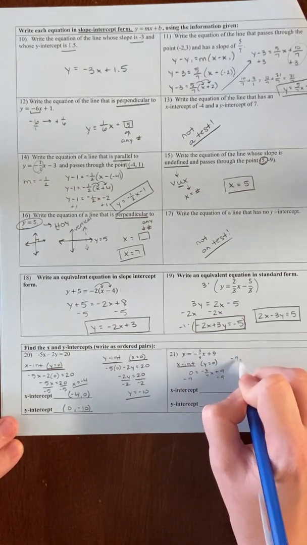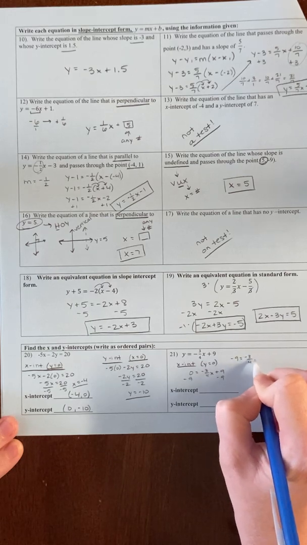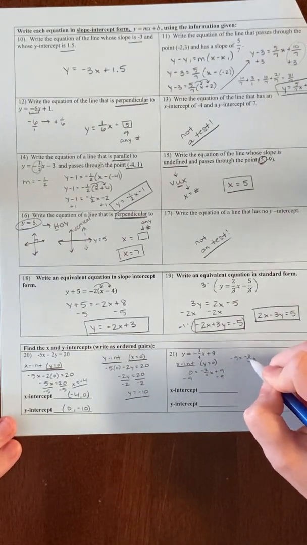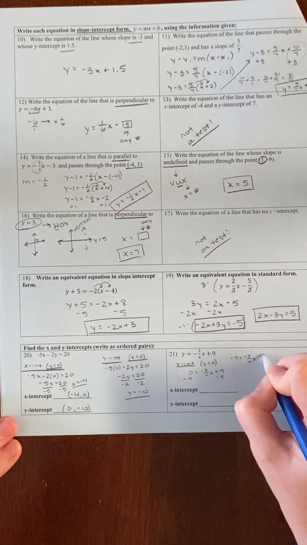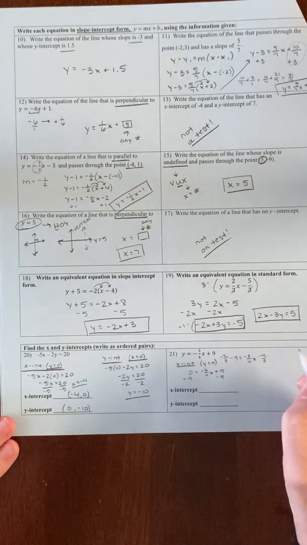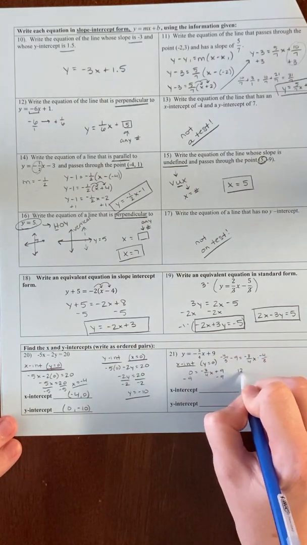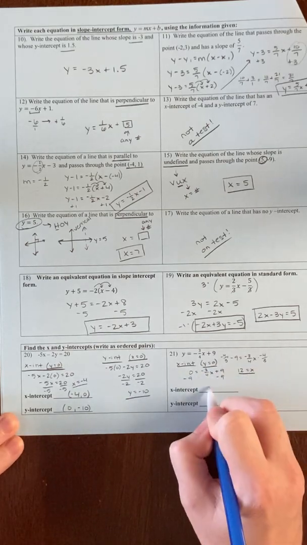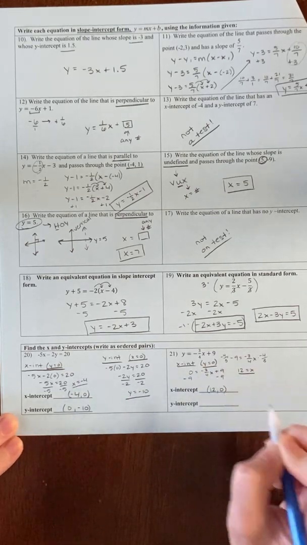So -9 is equal to -3/4 x. To undo this multiplication of -3/4, I multiply by the reciprocal, which is -4/3. And I see that that is 12. So when y was 0 and x was 12, the ordered pair is (12, 0).